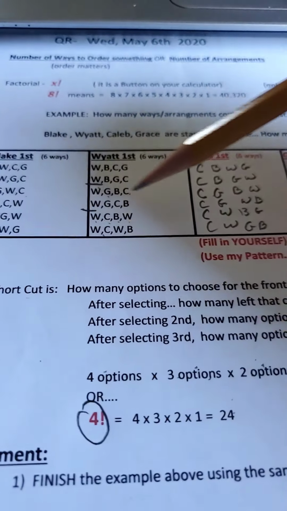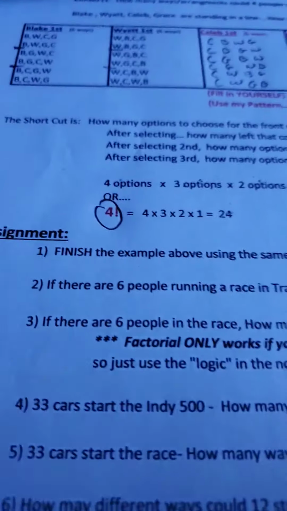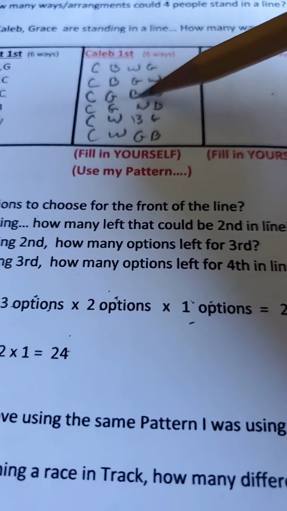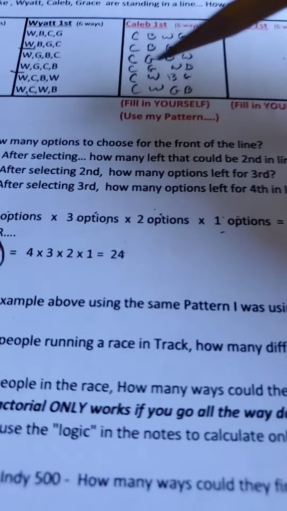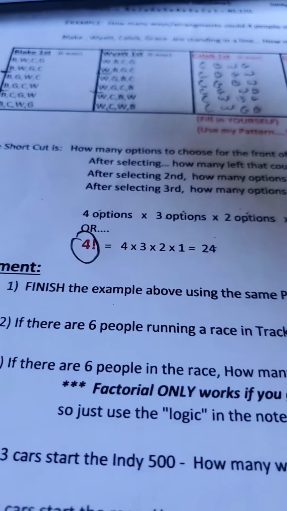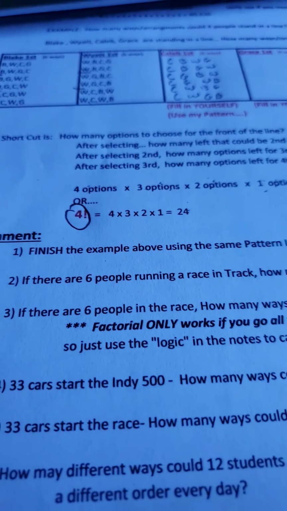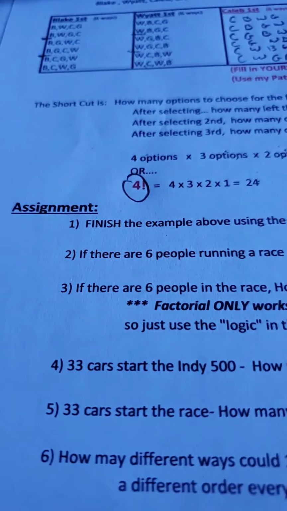Like I said, I just wanted you to do this to form a pattern. Now, your assignment down here, finish the example above. I did it with Caleb. You need to go ahead and finish it with Caleb and finish it with Grace. Try to use the same pattern I was going over verbally. Okay? And you've got 5 more questions down here after that.